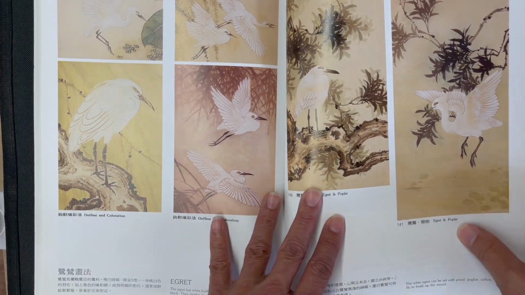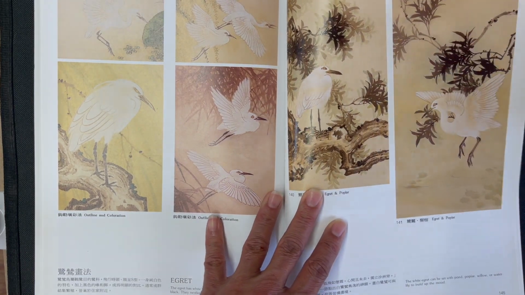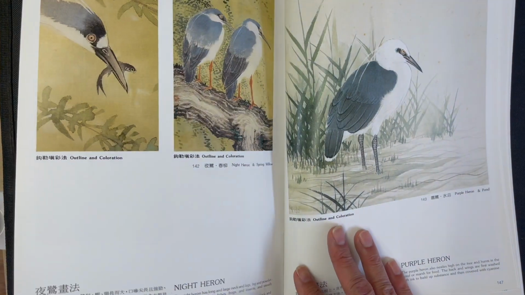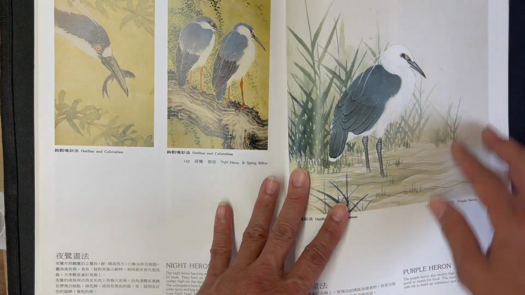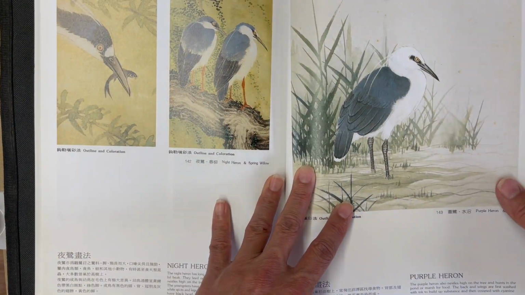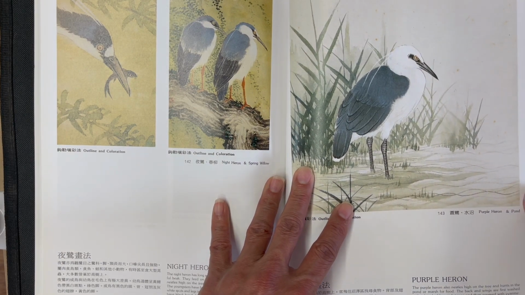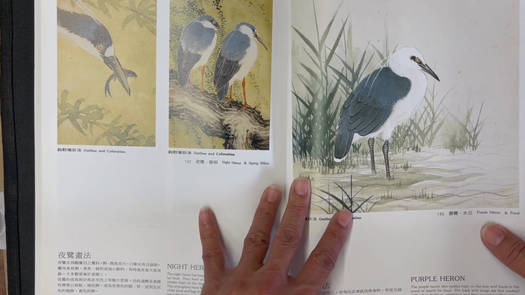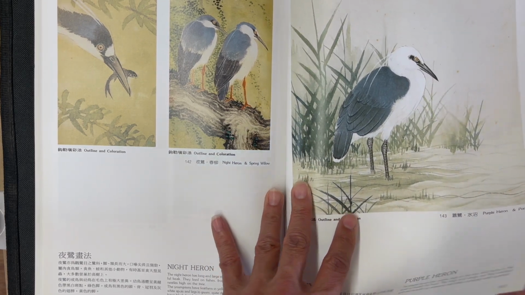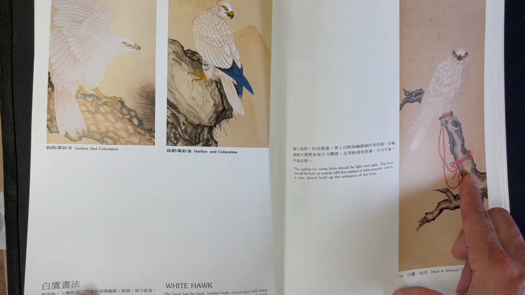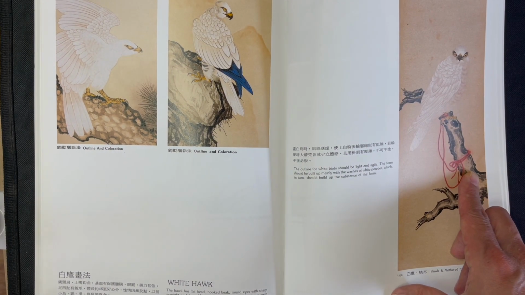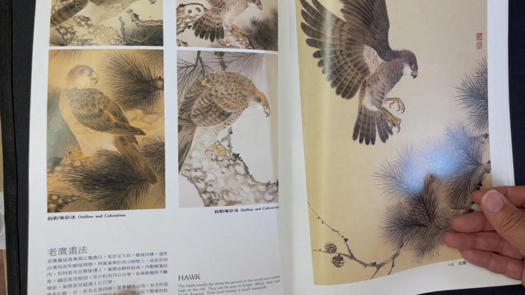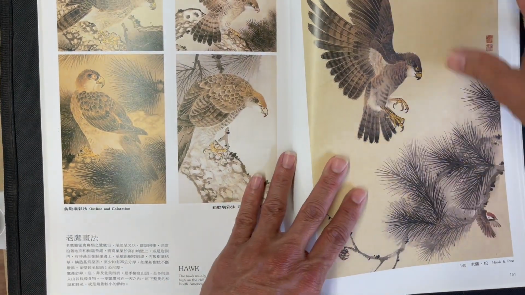The egret. And the heron. Nice to see these longer-legged aquatic birds included. They have a very distinctive look that's different than the birds that have been featured thus far. And then we get into some prey birds here, the white hawk and the regular hawk.